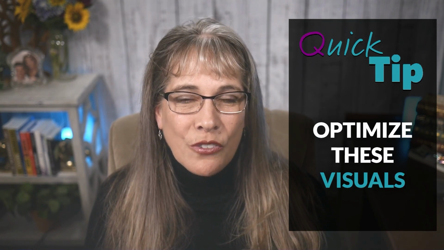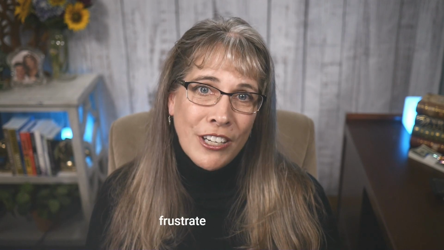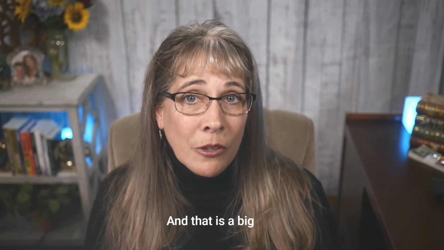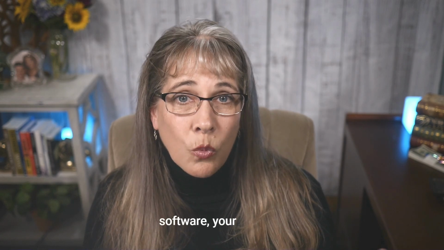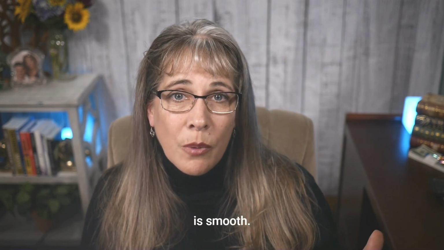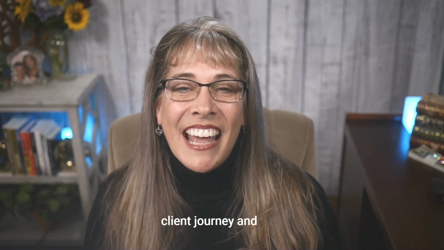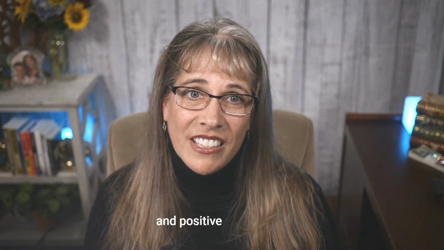And here's a quick tip. Optimize these visuals for quick loading times. A slow lead magnet can frustrate your audience and lead to drop-offs. And that is a big one when it comes to uploading things into your software, your website, so that deliverability is smooth. Because remember, we always talk about the client journey and how important it is that we pay attention to each step of that client journey so that it's a smooth and positive experience.